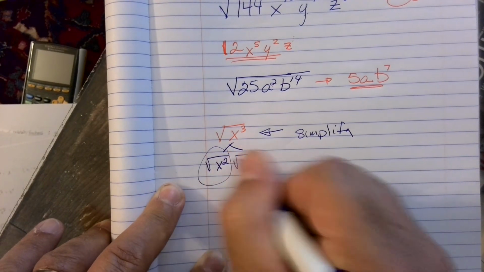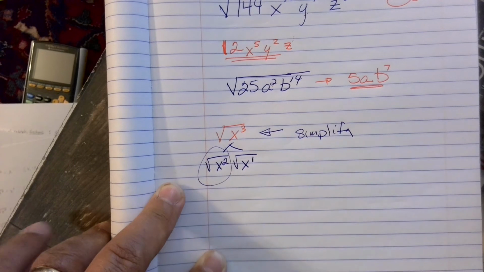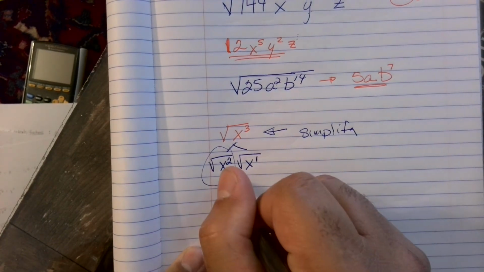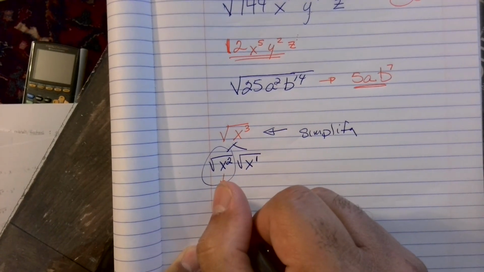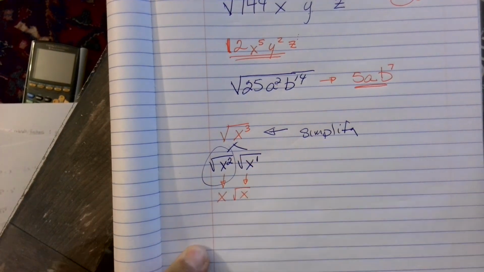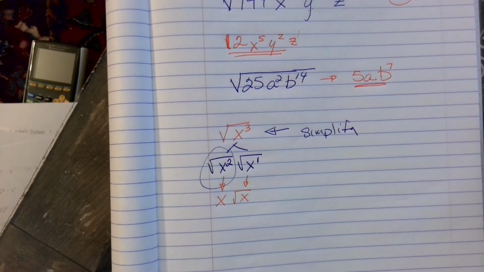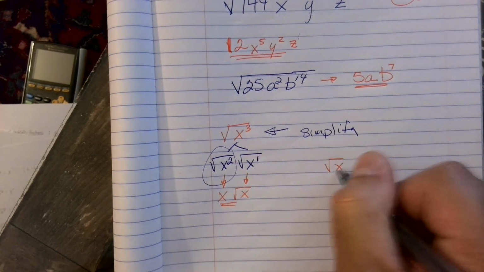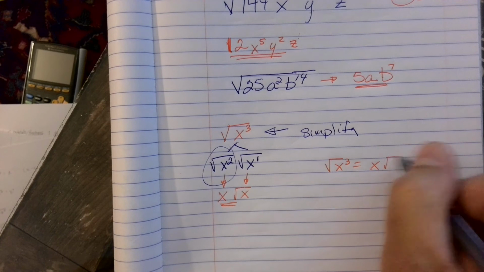I could write this as x squared and x to the 1st. That would give me x cubed. I keep my base, I add my exponents. And then this could be simplified. Square root of x squared is x, and I bring down my remaining factor. So the square root of x cubed is x rad x.